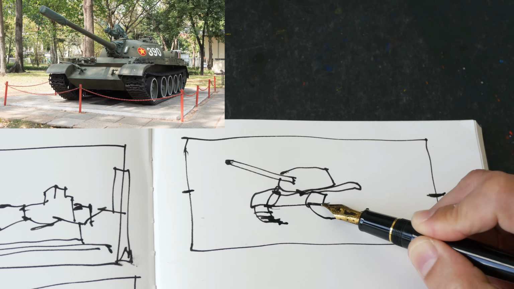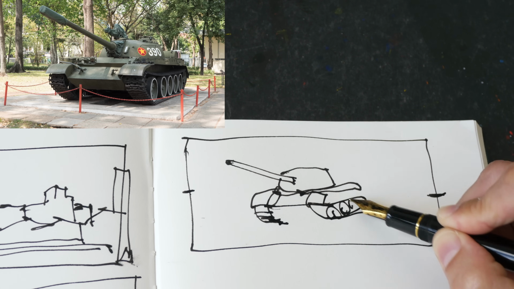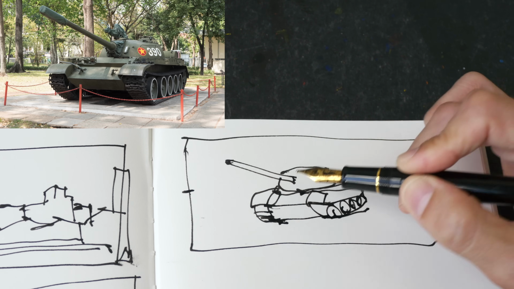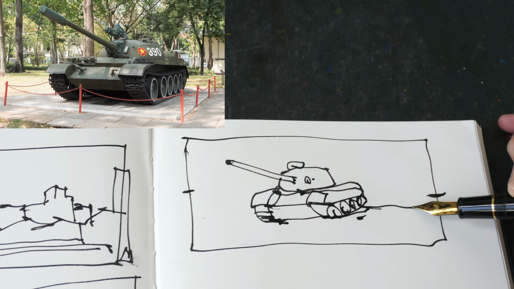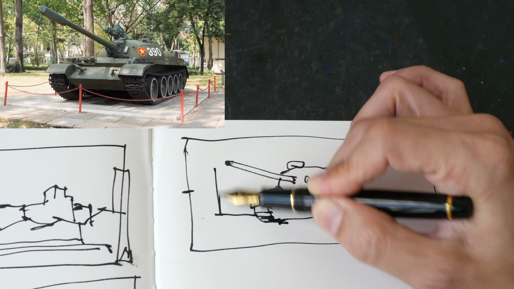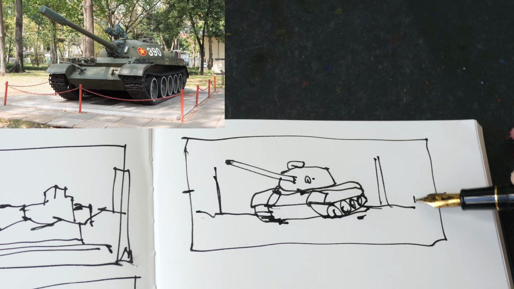So this is the tank. And you can draw the background as well. There are some trees in the background.